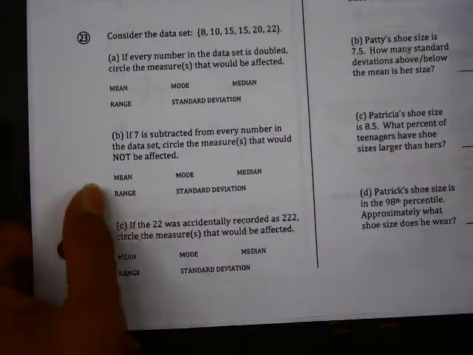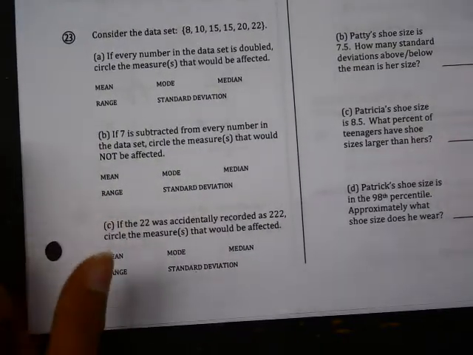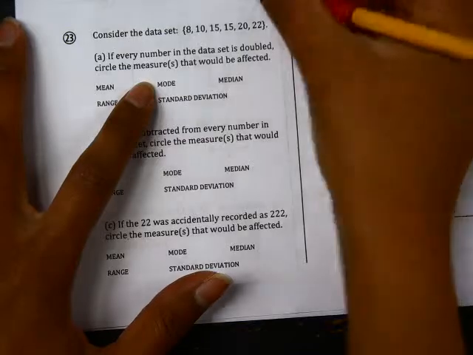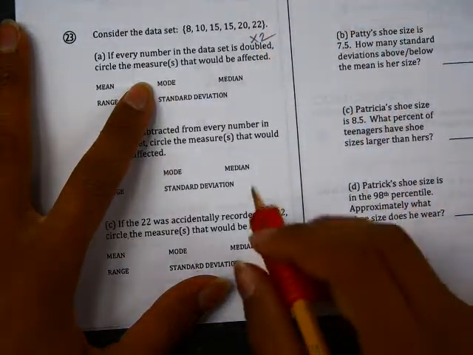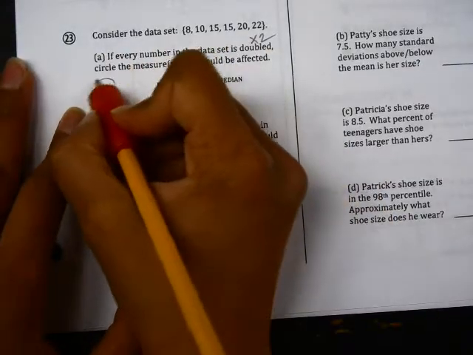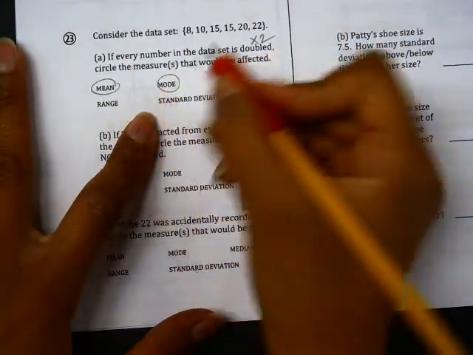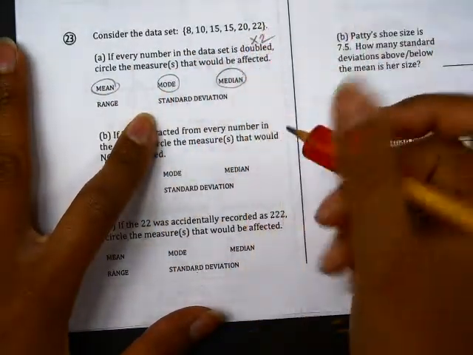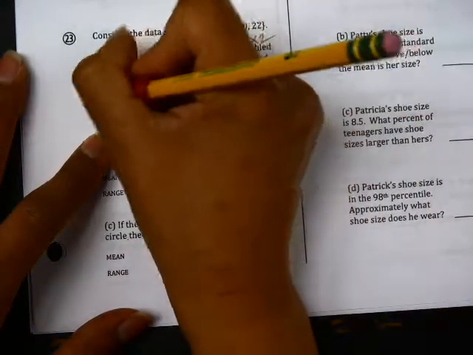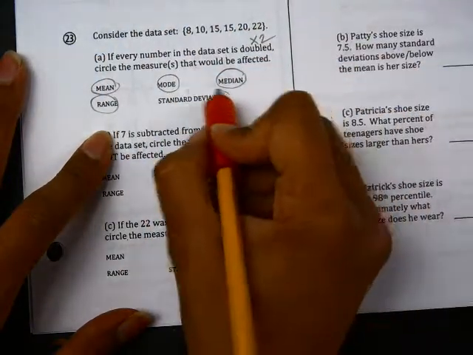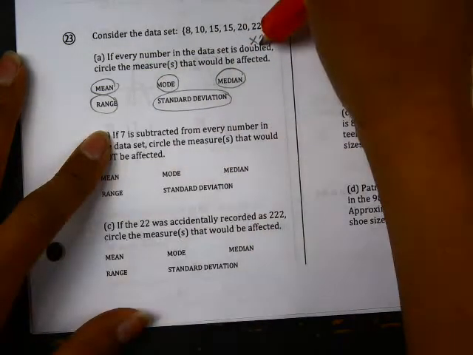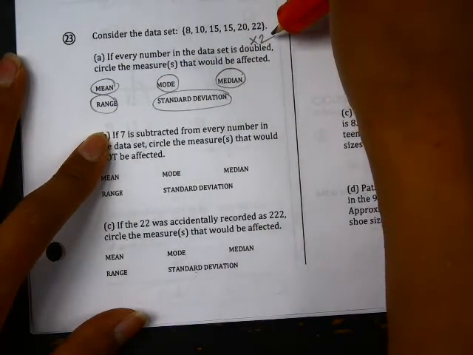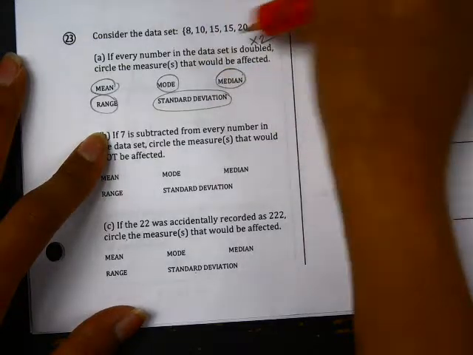So now on number 23, consider the data set. If every number in the set is doubled, that is multiplied by 2, circle the measures that would be affected. So the mean would be doubled, the mode would double, the median would double, the range would double, and the standard deviation as well. Anytime you're multiplying a set of data by a number, everything gets affected.